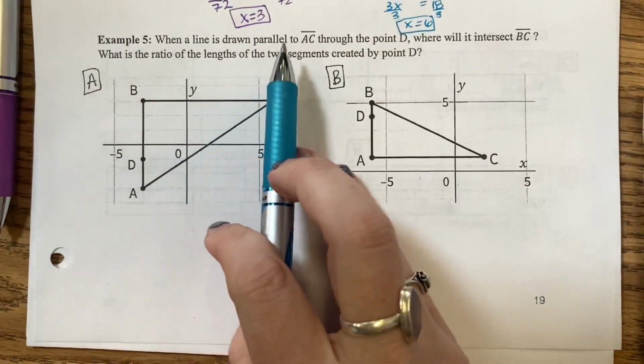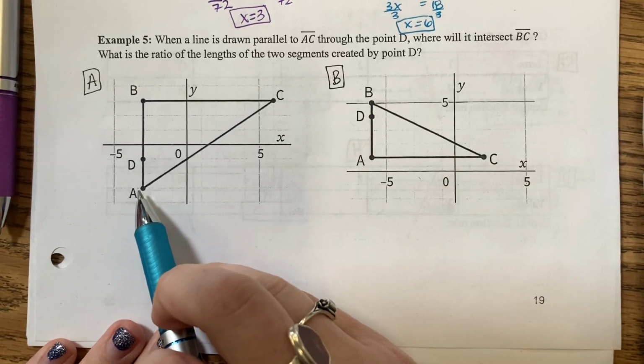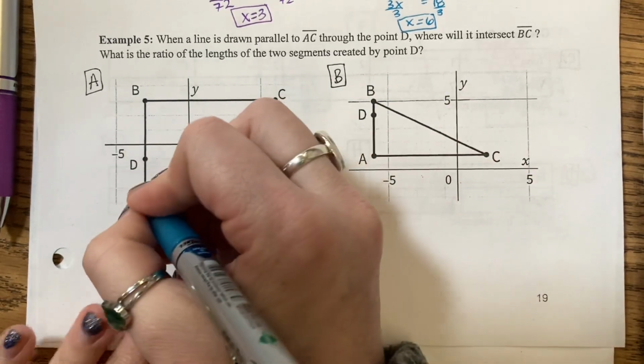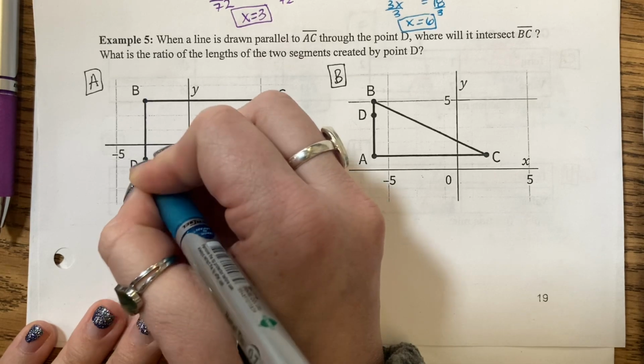When a line is drawn parallel to AC, it creates a point D. Where is D located? So this dot, if I follow the slope, it's up 2 over 3.